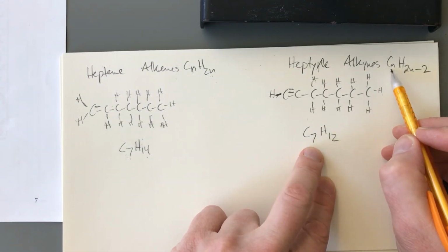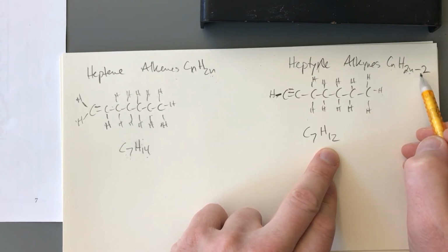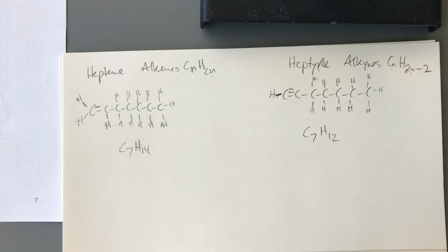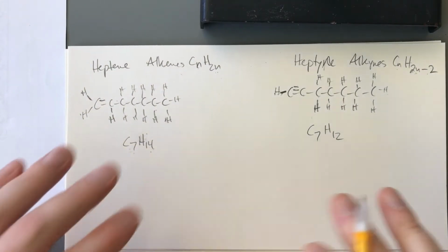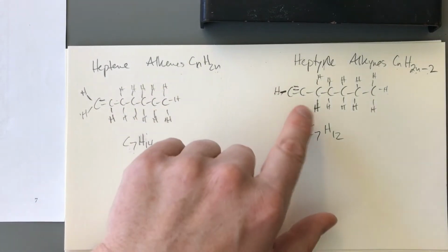Cn, n would be 7. 2 times n is 14. 14 minus 2, of course, is 12. So when we're drawing and we're looking at our structures, alkanes and alkenes and alkynes, we need to make sure if there's all single bonds, if there's a double bond, or there's a triple bond.